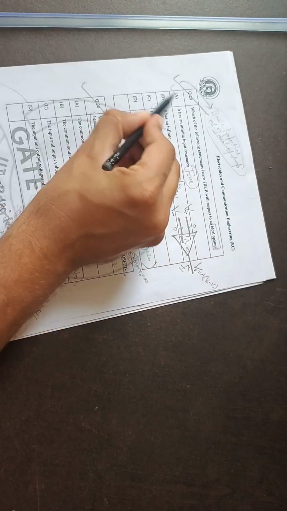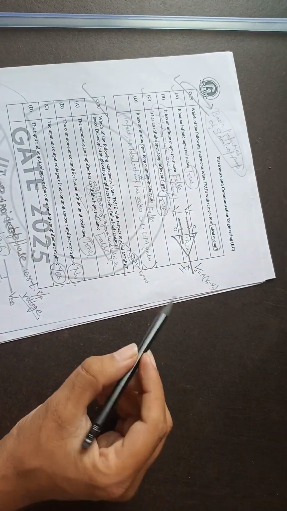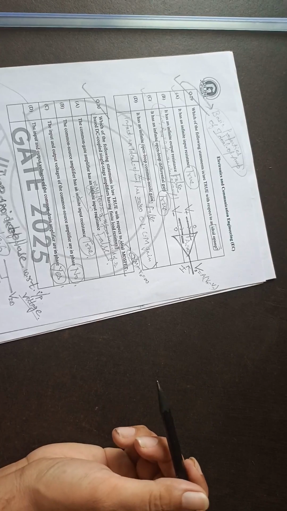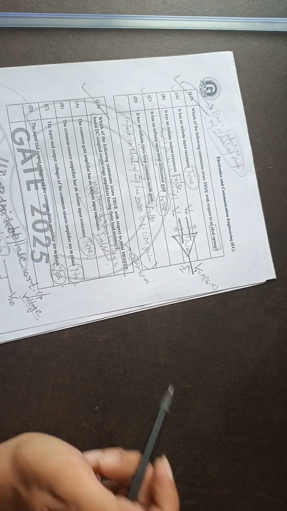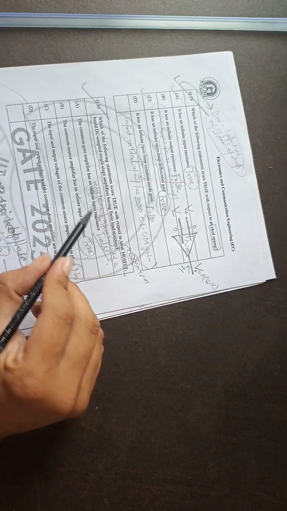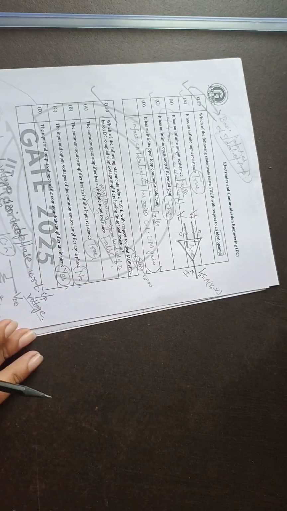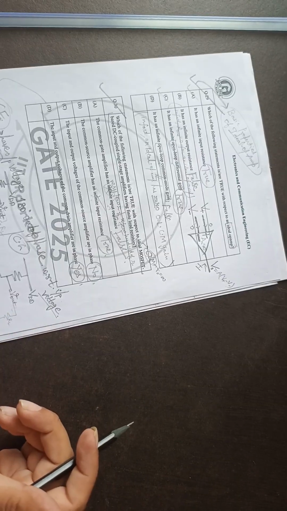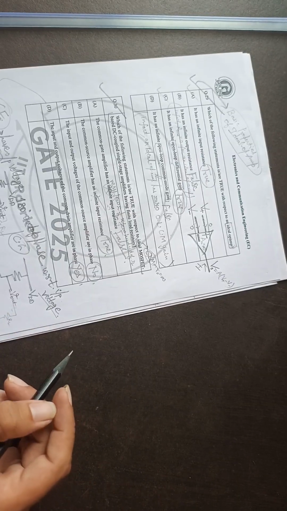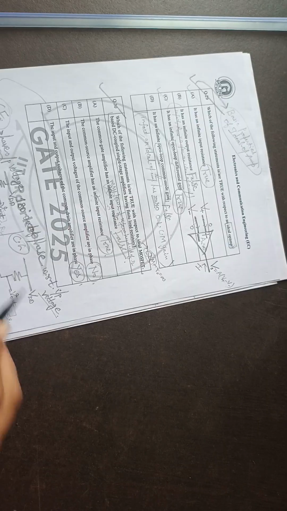So only A and C are true. Okay, another is about ideal MOSFET, single stage DC coupled single stage amplifier having finite load. Common gate amplifier has infinite input resistance, so this is not true, because for a common gate amplifier, what we do is we give the input at source and take output at drain.